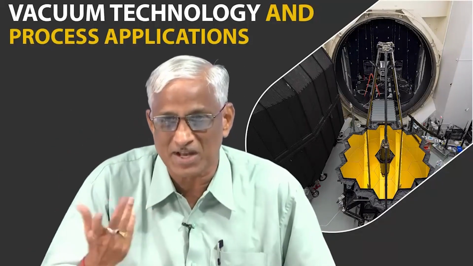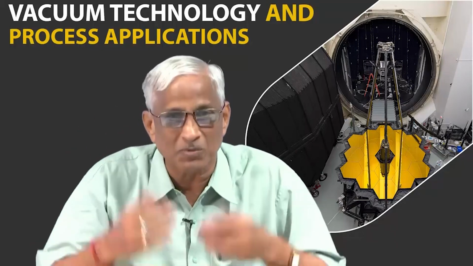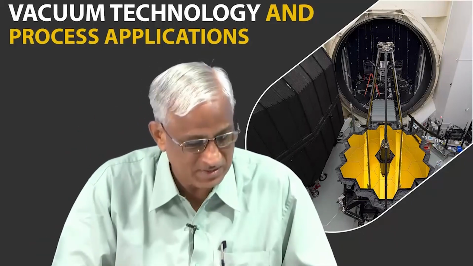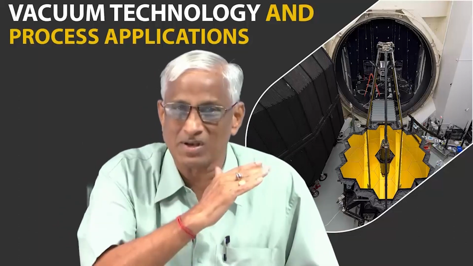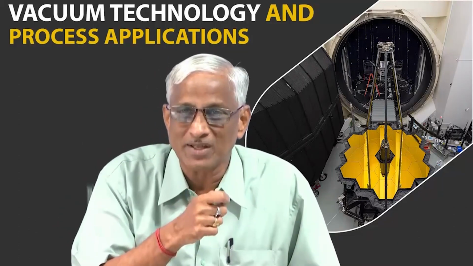It may not be only small micrograms of gas, but the quality of the output will be very good, whether it is a semiconducting device or a metallurgical piece or a thin film coating for research purposes or an optical coating or sensors. So, one small improvement can lead to one order of improvement in the ultimate vacuum.